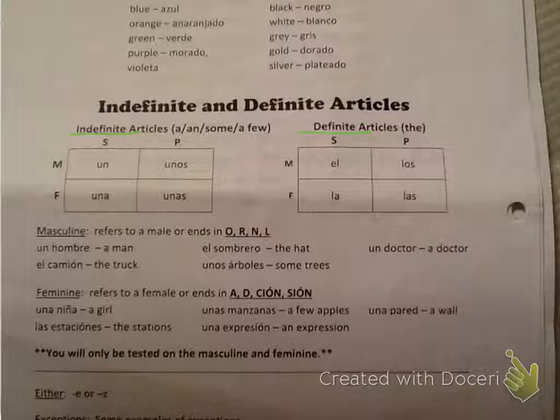So notice also the labeling on each of the charts. You have masculine and feminine over here on the sides, and then you have singular and plural on the top of both of these. When you are writing your article charts, you also need to include the labels, masculine and feminine, singular and plural, on both of the charts.